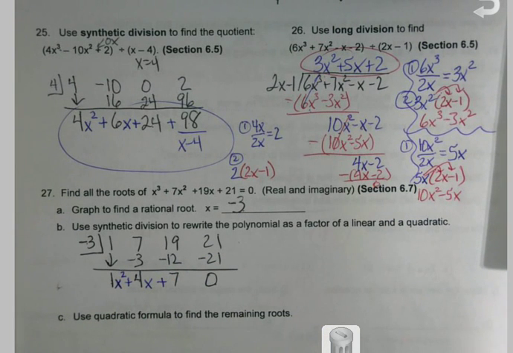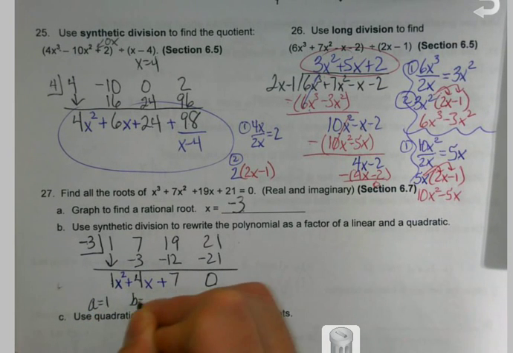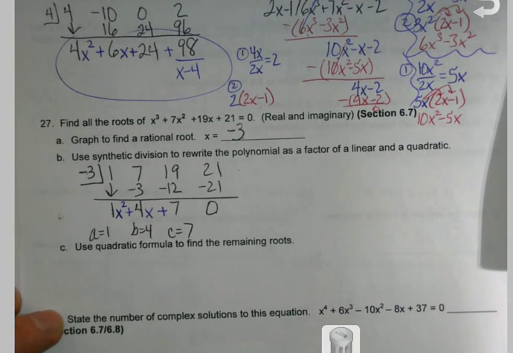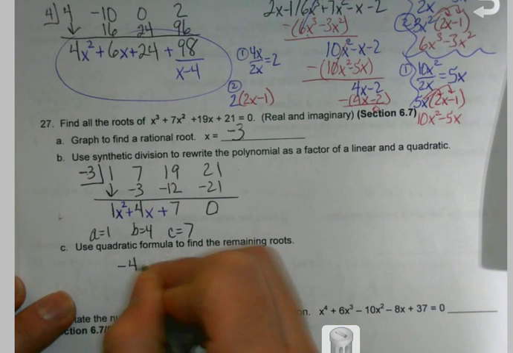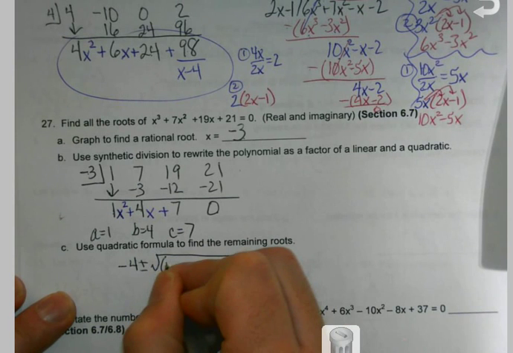If I tried to factor this, unfortunately, I would find out it doesn't work for me. So I got to go back to my old faithful companion, the quadratic formula, to try and help me out. So, again, my quadratic formula, negative b plus or minus the square root of b squared.